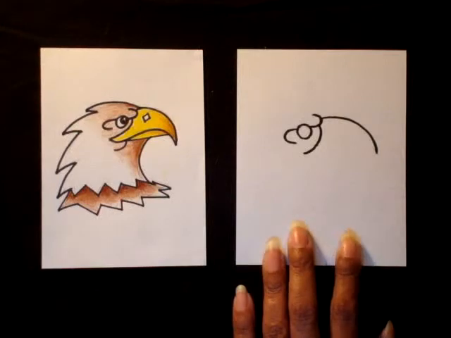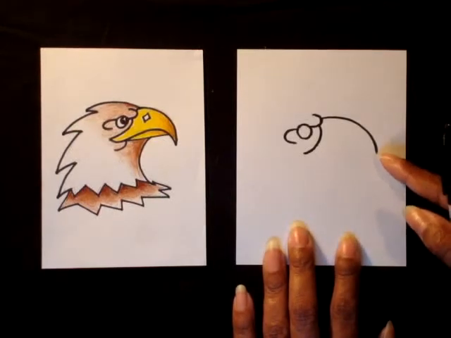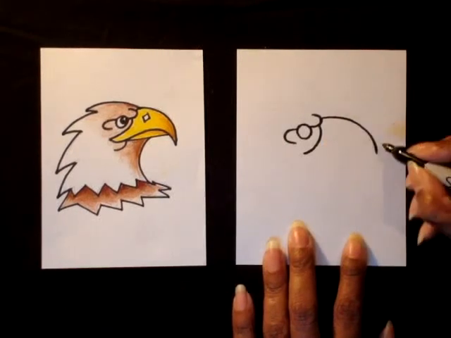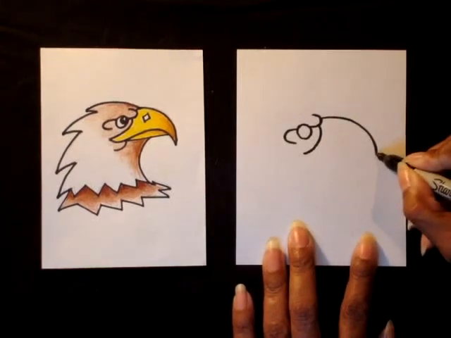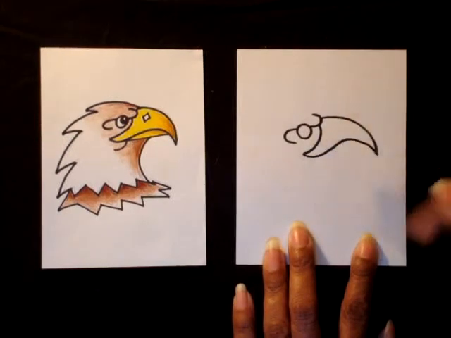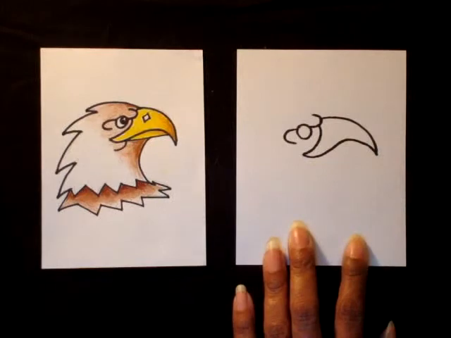Alright, next step, we're going to close this beak, so we're going to go towards the left and make an arch going up and back down. So put your pencil at the tip of the beak, go up and down and connect to that line just like that. Alright, we're going to make some feathers now.